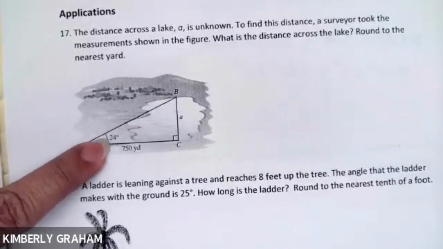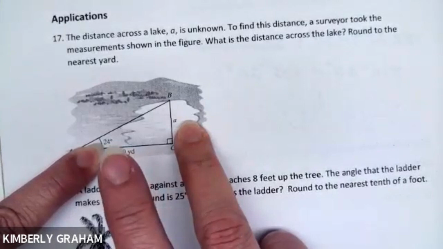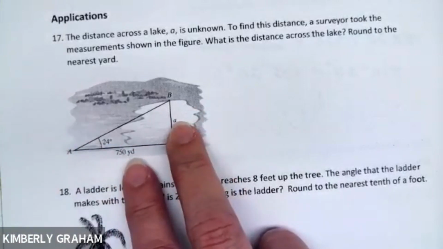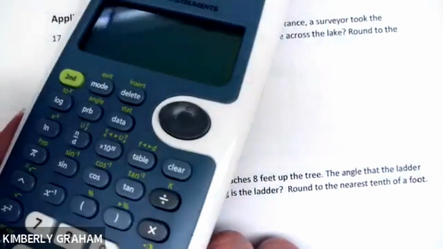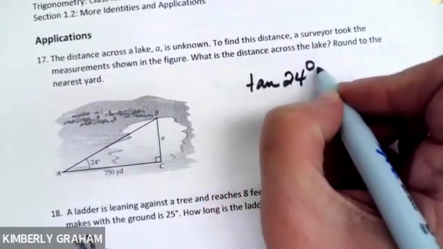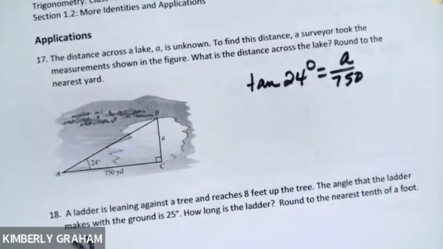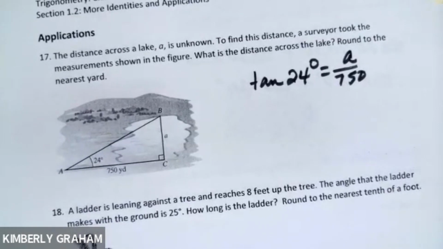So I'm looking at this angle of 24 degrees, and I've got these two measurements here of opposite side and the adjacent side. Well, I know with my 6 basic trig functions, it's either tangent or cotangent that I could use to do a relationship with. But since my calculator doesn't do cotangents, I'm going to do tangent. So the tangent of 24 degrees is A over 750. All right, so first thing, I know when I wrote down degrees, I need my calculator to be in degree mode. So I think the last problem we did was in radians, so be sure your calculator's back in degree mode.